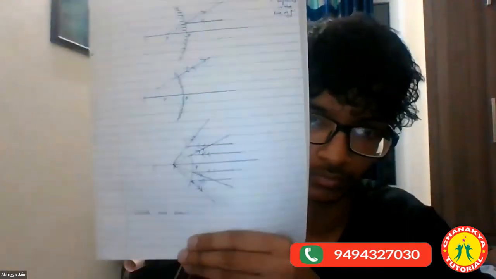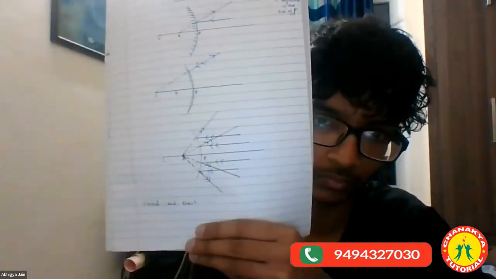Aman, in all the ray diagrams, all the rays must be marked with arrows. You have not marked any arrow. So mark the arrows. Okay. Next. Abhigya? Center, pole, focus.